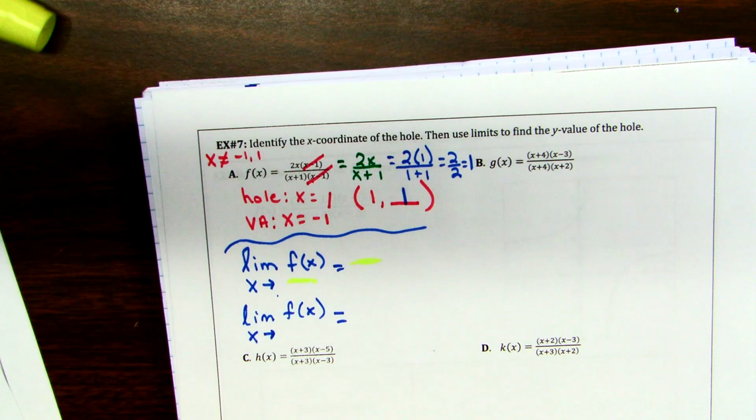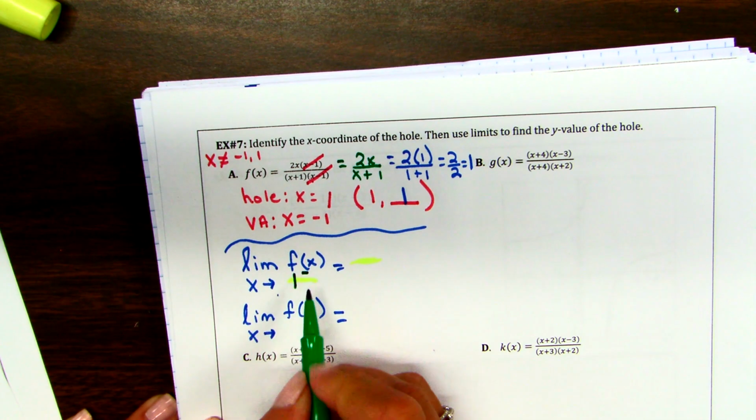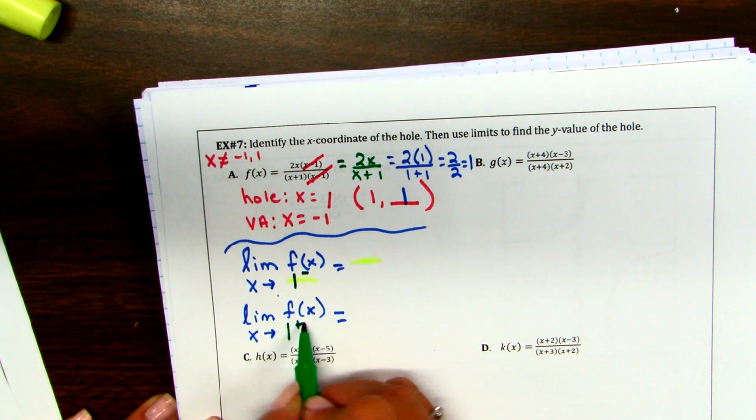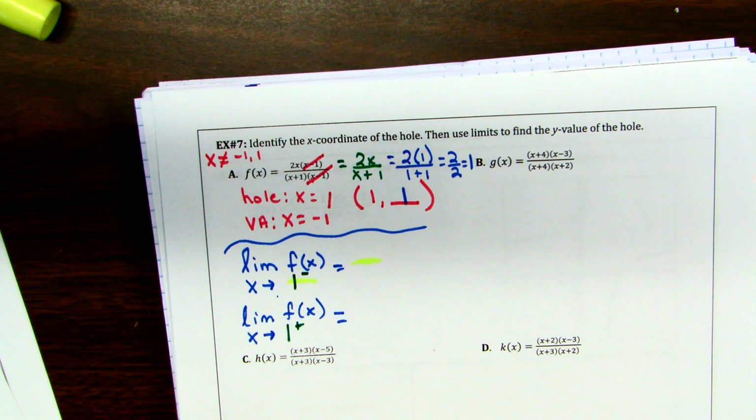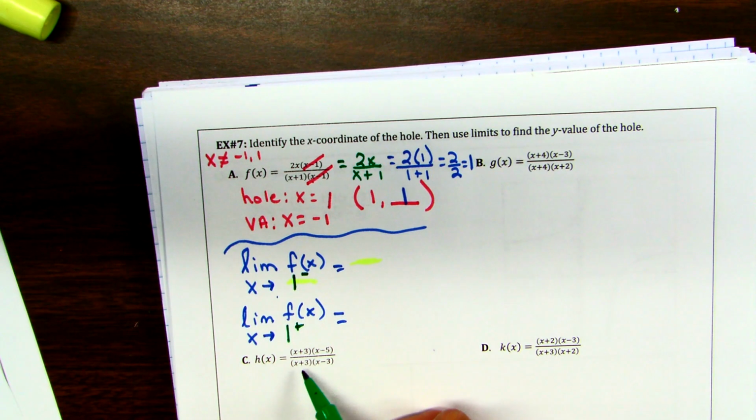Okay, so here's the thing. What is the x value of our hole? It's 1. So we're going to approach 1 from the left and 1 from the right. The order you write them in doesn't matter. I always do left first and then right. That's how I read a graph, but it doesn't matter. But remember, that negative symbol means from the left, positive symbol means from the right.